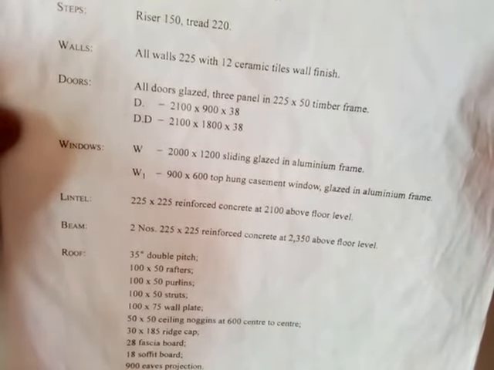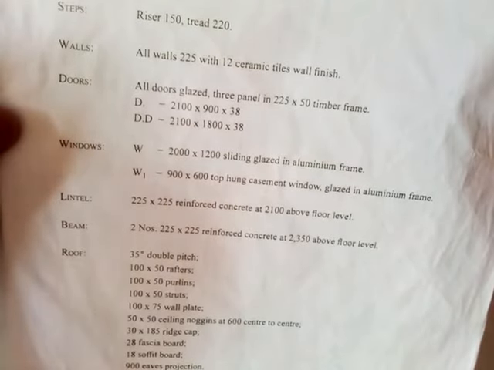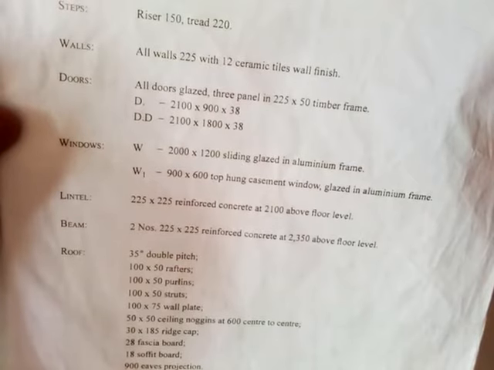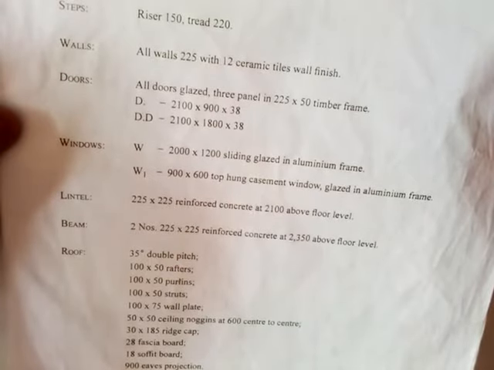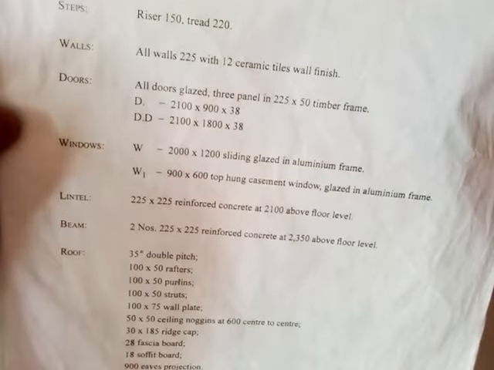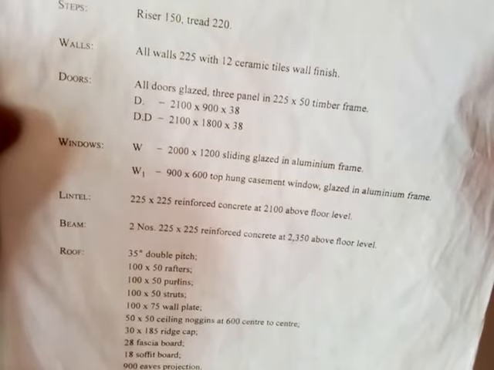So in this case, 2,100 represents the height of the window, and 1,200 represents the width of the window. In the case of W1, 900 is for the height and 600 is for the width.